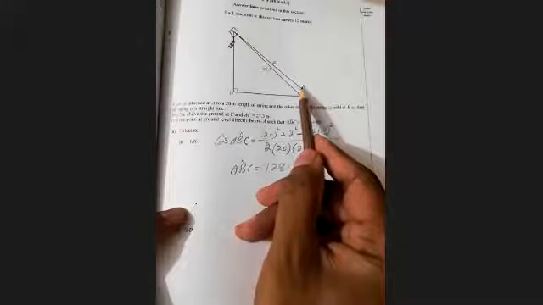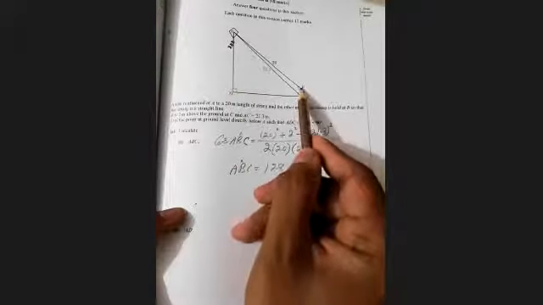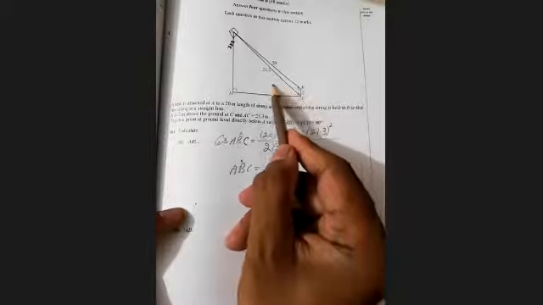So I can tell you, DC is a horizontal line. DC is a horizontal line. So you can draw a parallel line to DC like this.